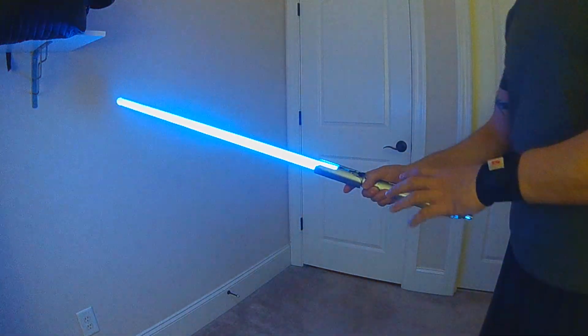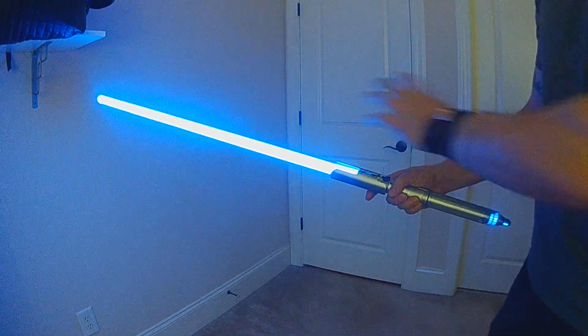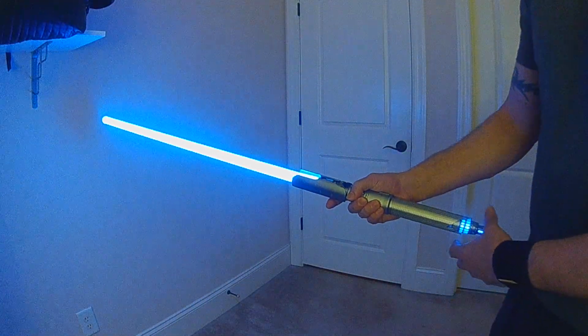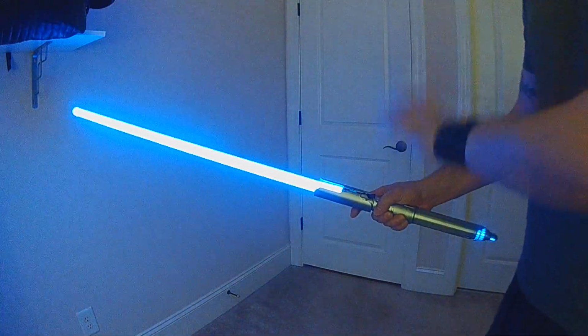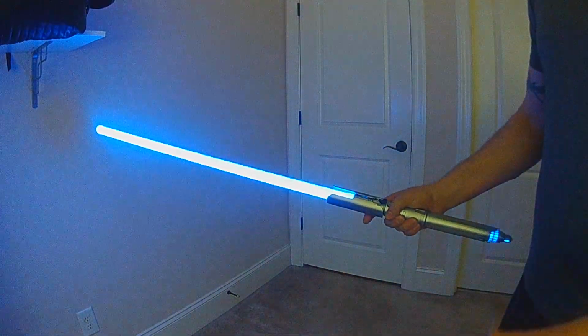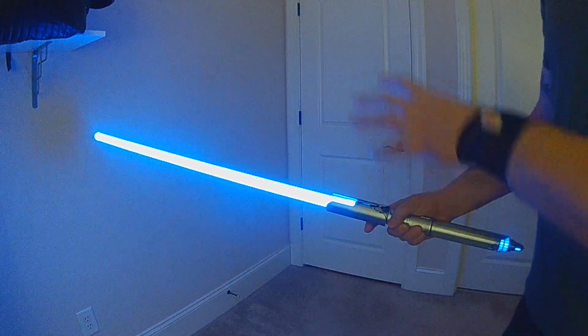Each of the colors has a different font, so the sound will change if you change your preset. Now, along with the flickering effect, I've added an automatic force effect onto all the blades.